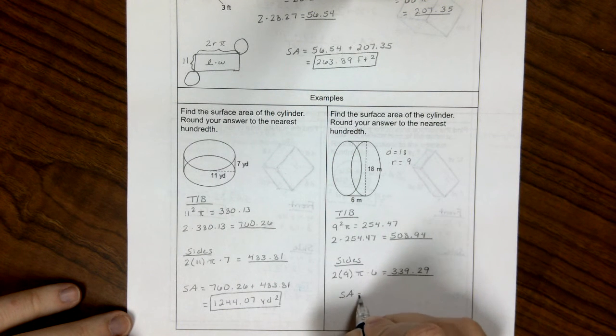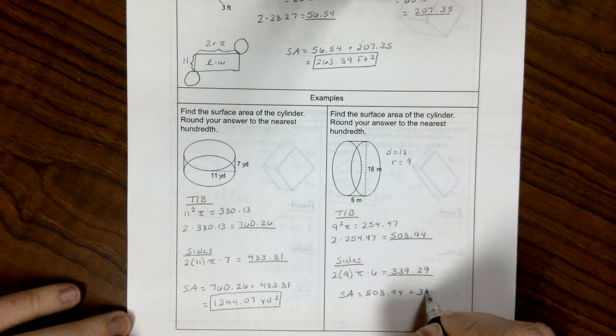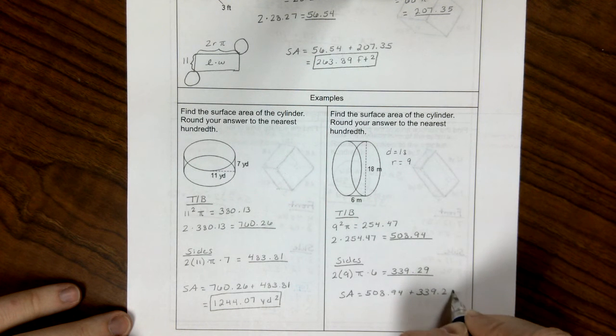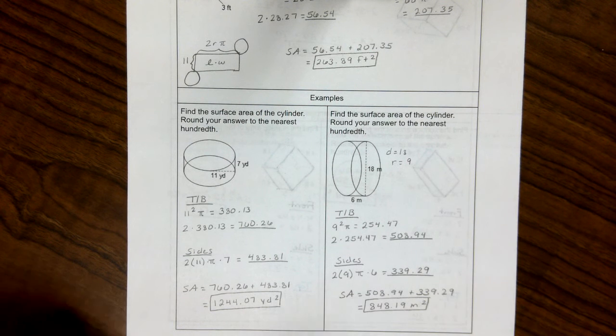So then for surface area, we add all those together. 508.94 plus 339.29. And you'll add all together, 848.19. This would be meters squared. Okay, that's your cylinders.